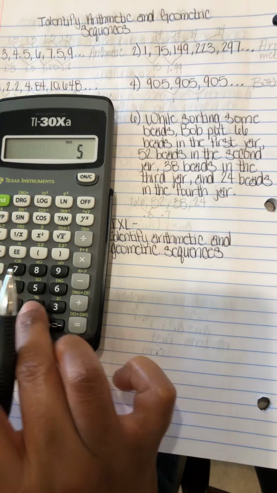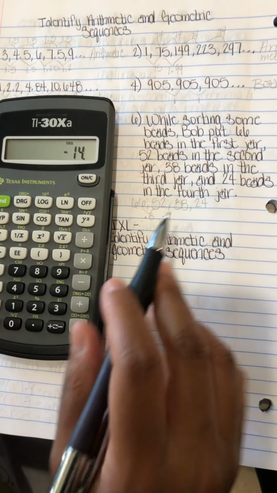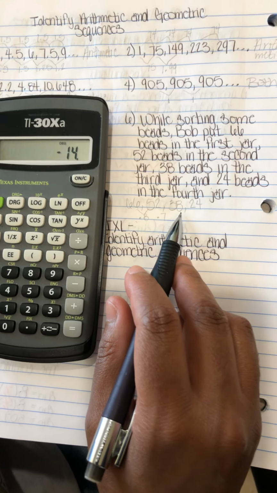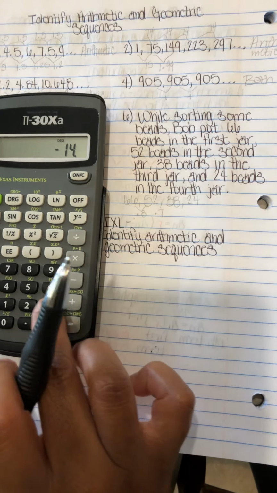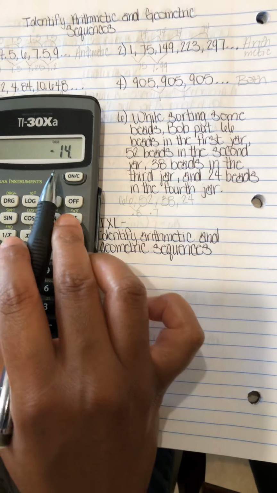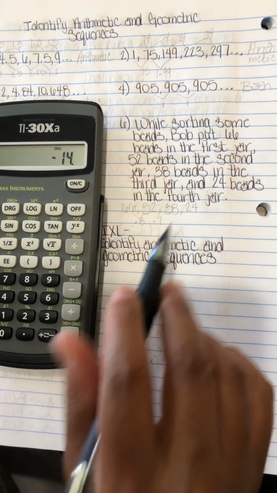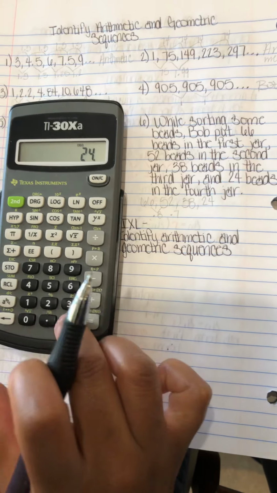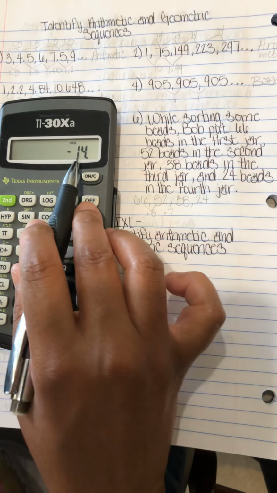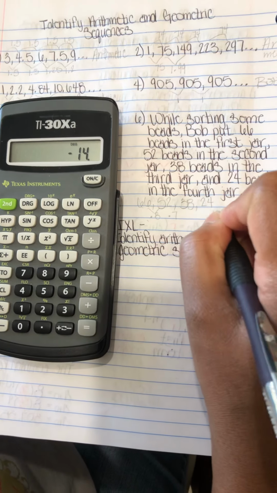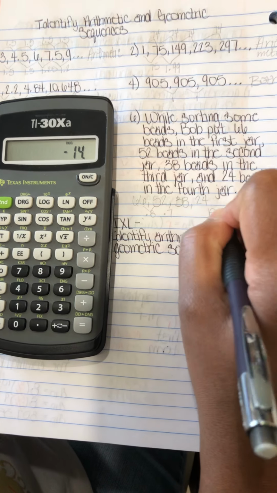52 minus 66 gives me negative 14. I have to get negative 14 for the next one in order to make sure it's working out. So 38 minus 52 gives me negative 14. So it's still working. Let's see if it works for the last one. 24 minus 38 gives me negative 14. So this one is going to be arithmetic.